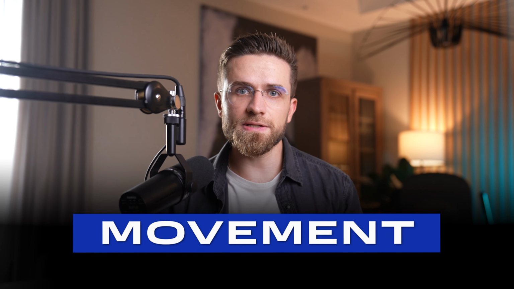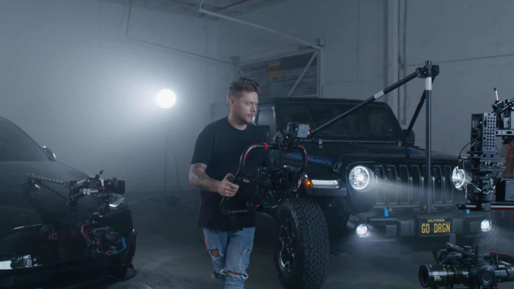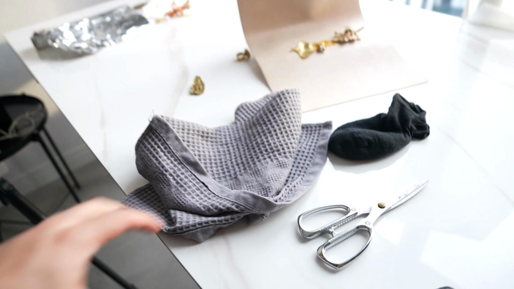All right, now we have great lighting, but a static shot can be a little boring, right? Let's add some movement to make our video more dynamic. You might think you need fancy sliders or gimbals, but no. Here are a few of my favorite zero-budget camera movement hacks. First up, the towel slide. This is the low-budget camera slider.